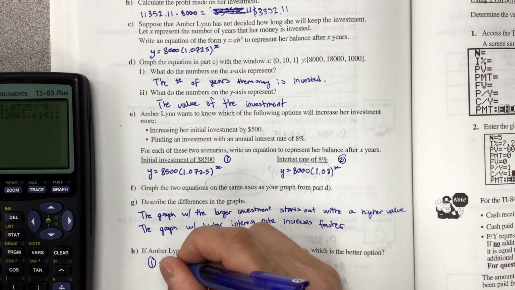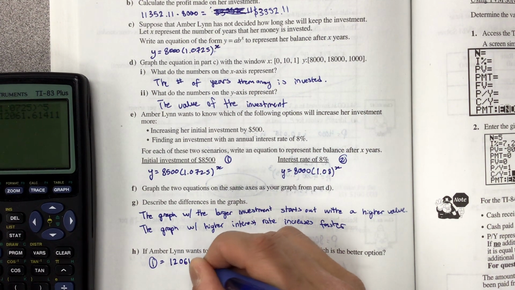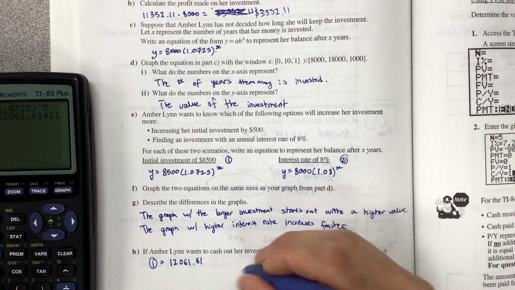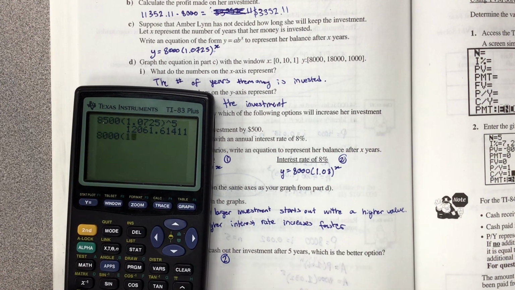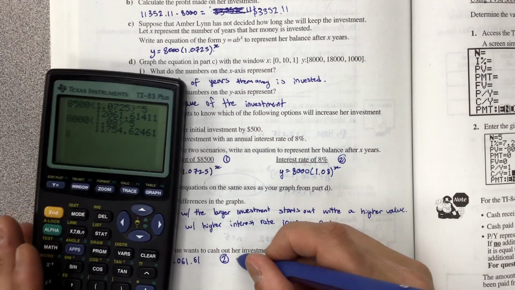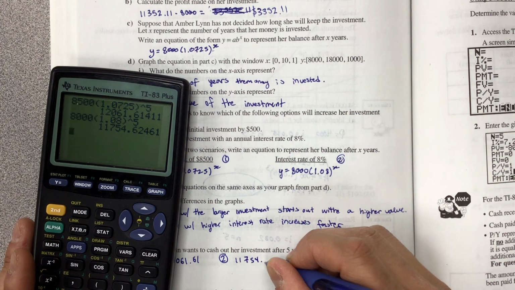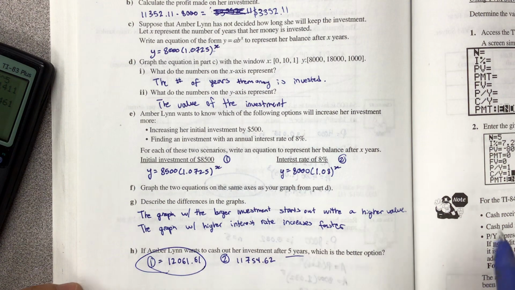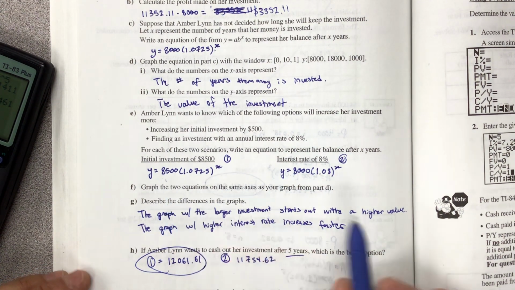So with number 1, this would equal $12,061.61. And number 2 in 5 years would be worth $11,754.62. So in 5 years, she's better to go with option 1 with the higher initial investment.